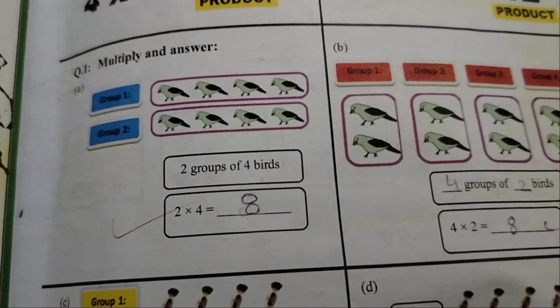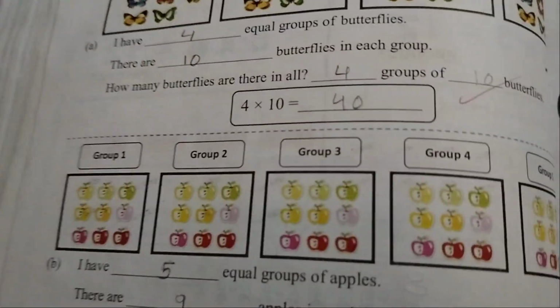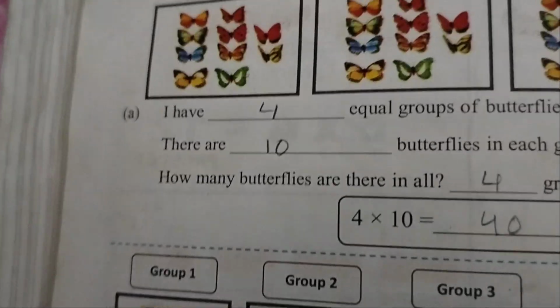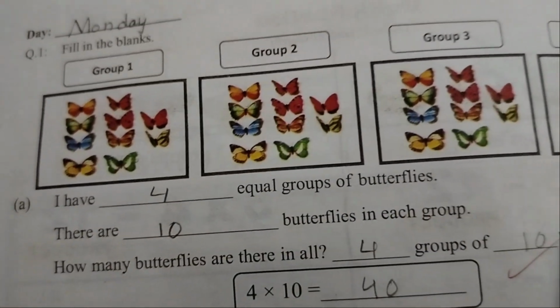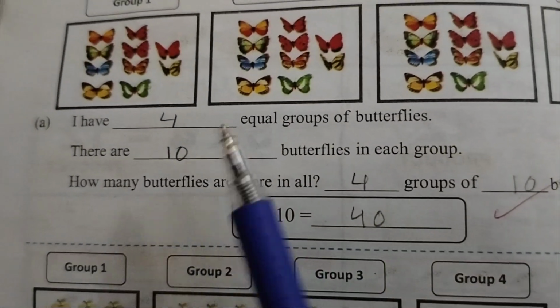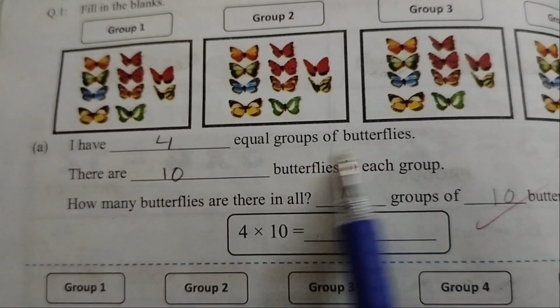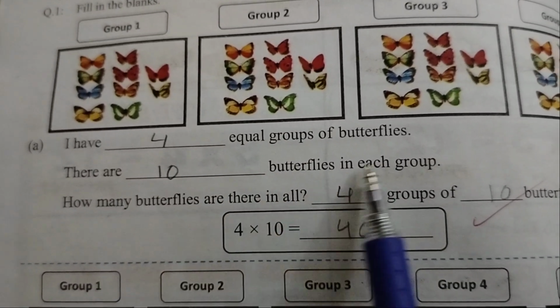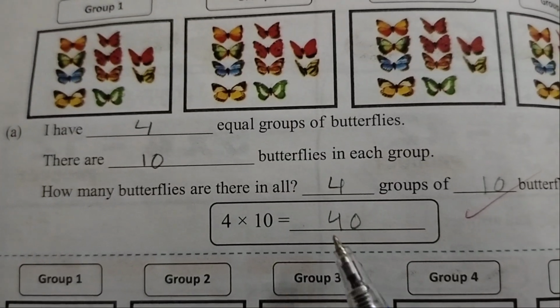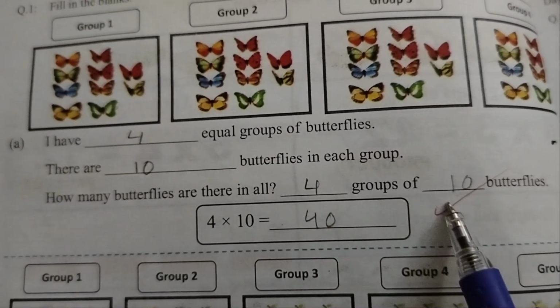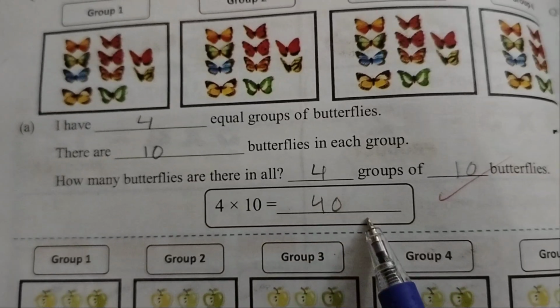So move on to the next page. On the next page we see fill in the blanks. There are 4 groups given and I have dash equal groups of butterflies, 4. There are dash butterflies in each group. There are 10 butterflies in each group. And how many butterflies are there in all? 4 groups of 10 butterflies. 4 times 10 is 40.